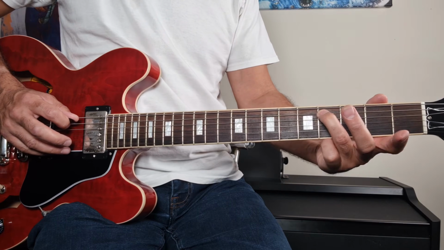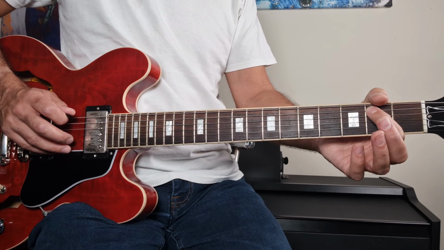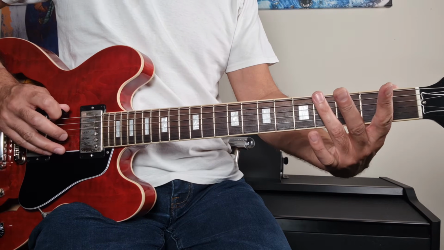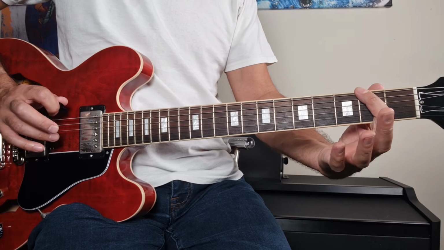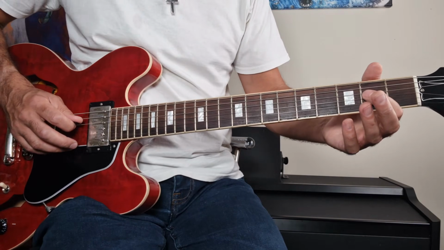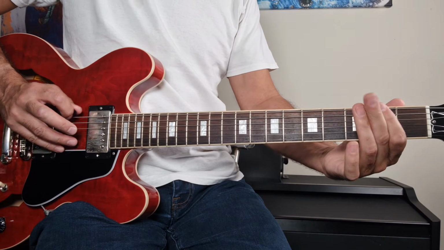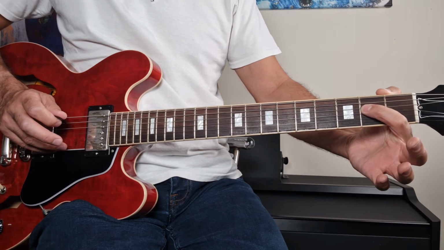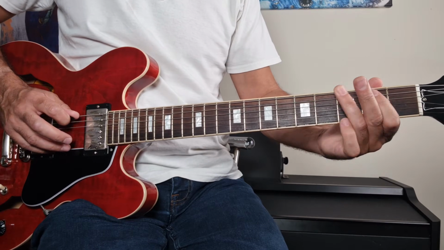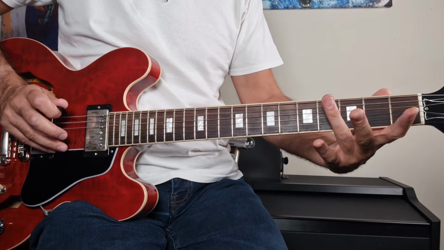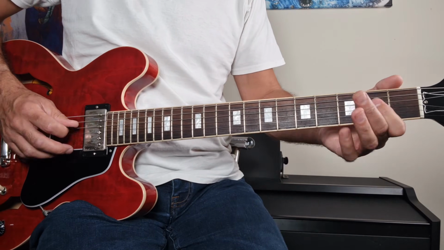Then we're going to be 4th fret of the A string, 2nd fret A string, then open A, 4th fret E string, 2nd fret E string, and then E open. So really slowly then. So 2nd fret D string, then D string open, then 4th fret A, 2nd fret A string open, 4th fret E, 2nd fret E string open.